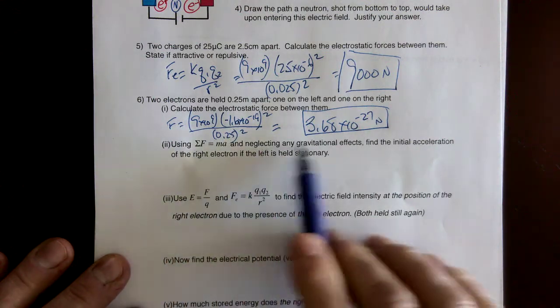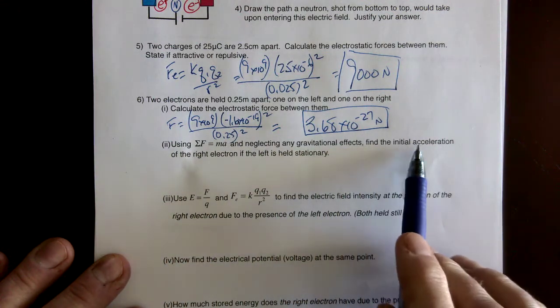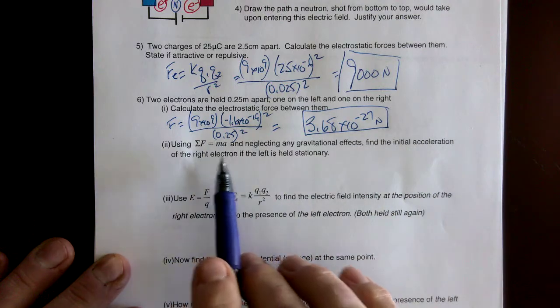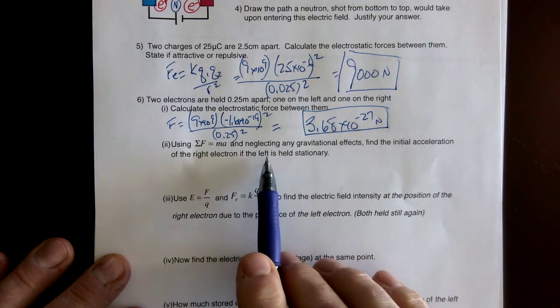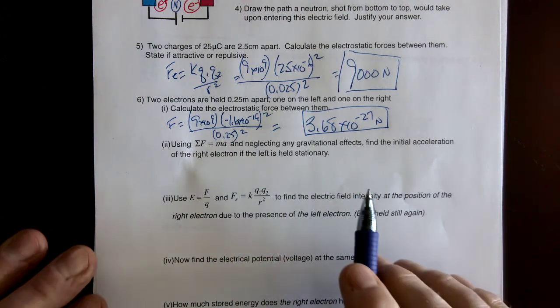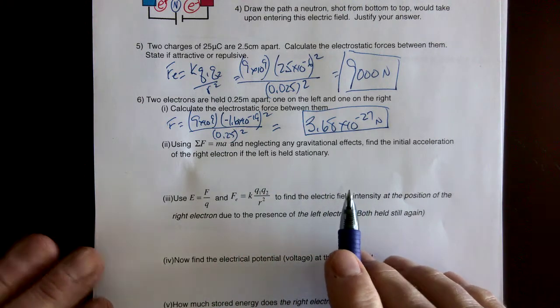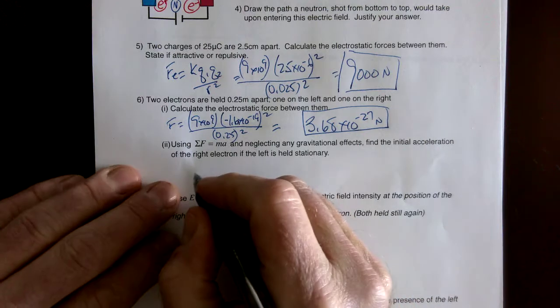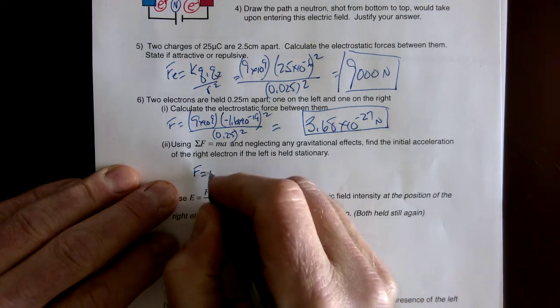Using F equals ma and neglecting gravity, find the initial acceleration of the right electron if the left is held stationary. So one gets let go. Remember, it takes two things to make one force. They both feel it. So I'm going to use F equals ma.